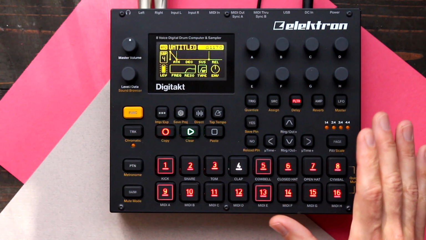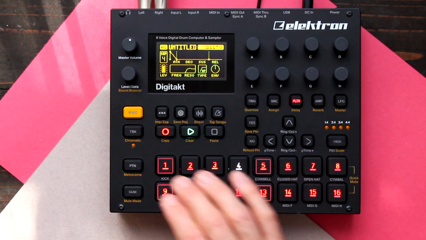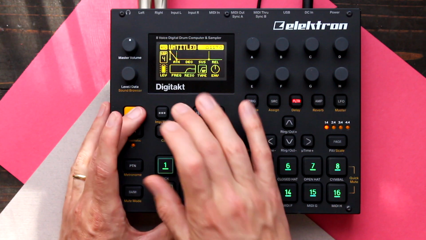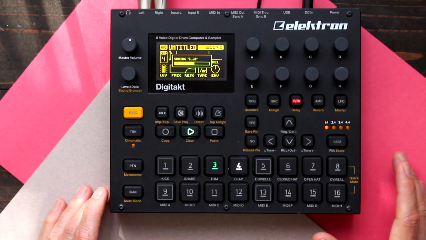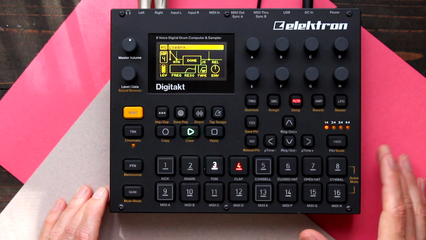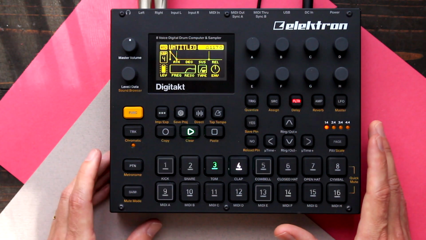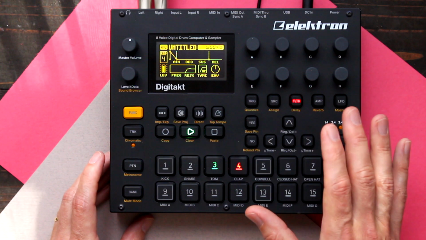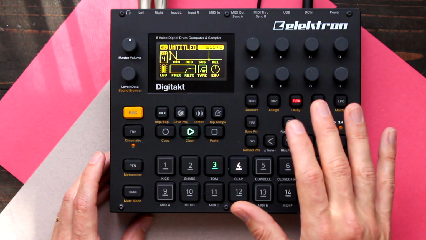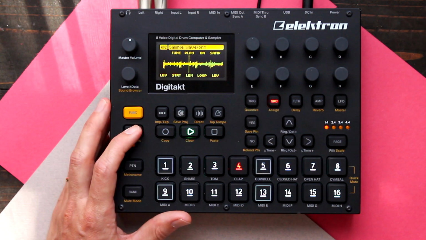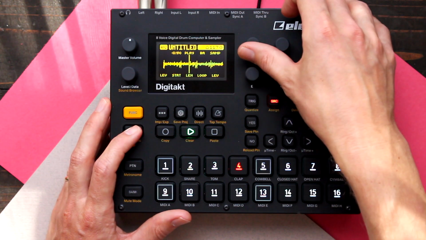And then finally, I advocate this with nearly everything you do. With the Digitakt, obviously you want to save. I'm going to do that so I don't lose this. And then I love to take what feels like a finished beat, and just really mess it up with changing overall settings. Mostly on this page. So for example, I'm going to hold this, and I'm going to mess with the tuning.